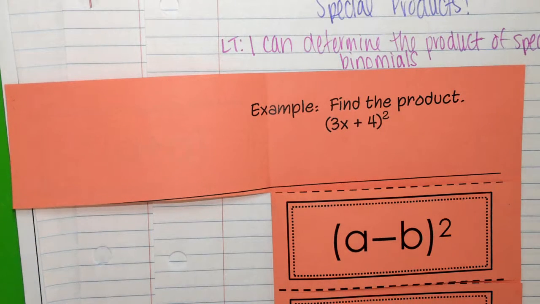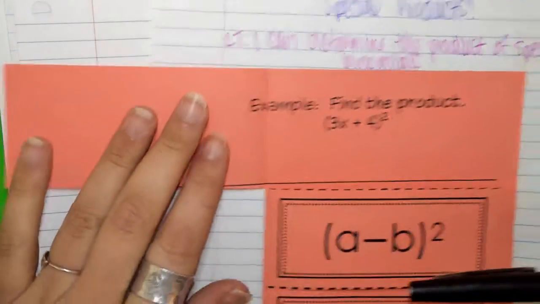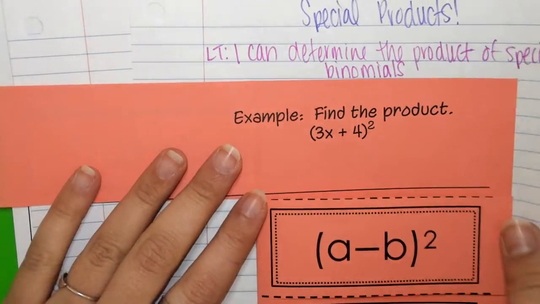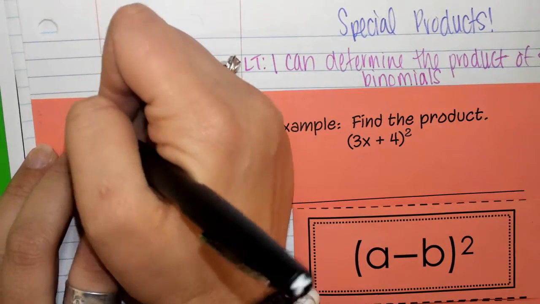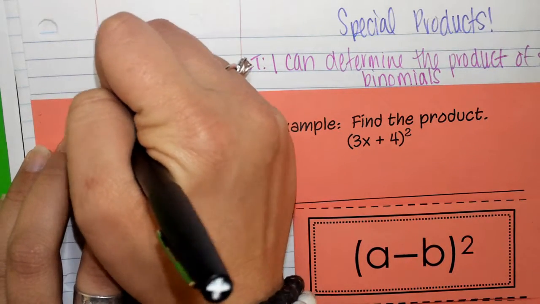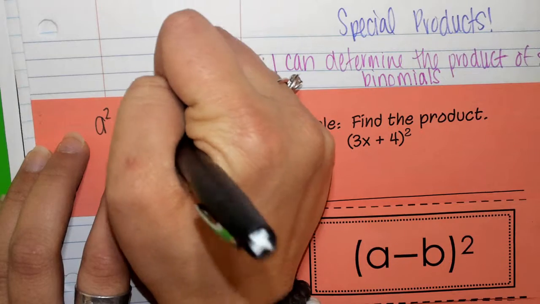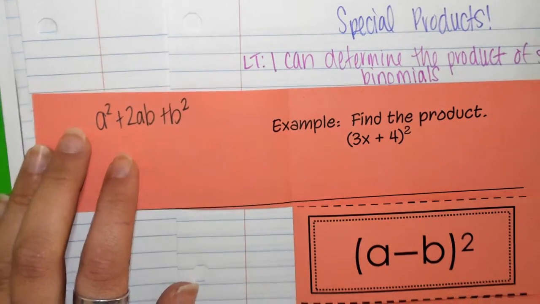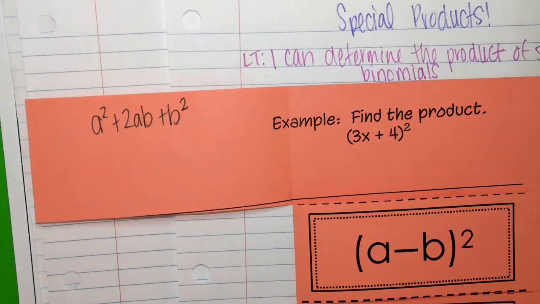Okay, so the first one, when you square it, all you do, your answer ends up like this: A squared plus 2AB plus B squared. So normally when we multiply binomials, what method do we use? That we did yesterday and the day before. FOIL. Yes, we use FOIL.